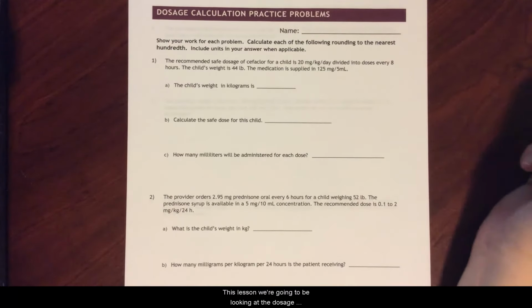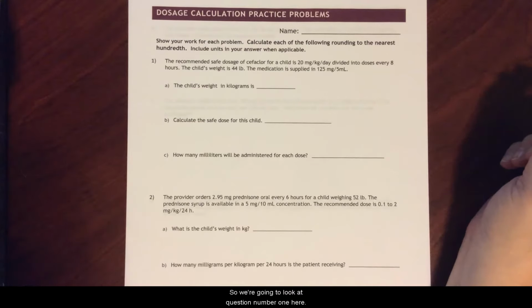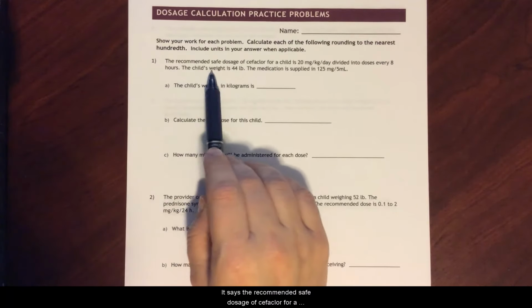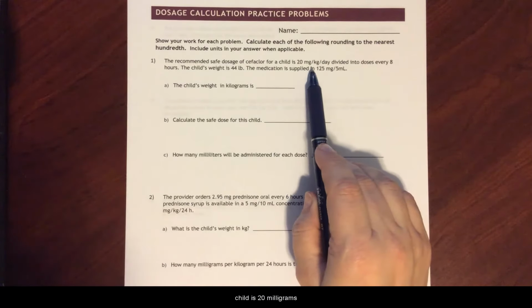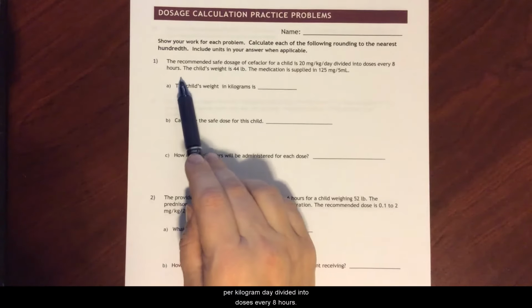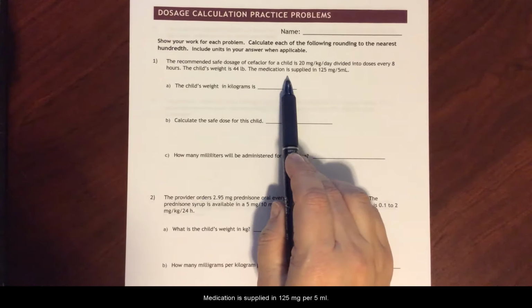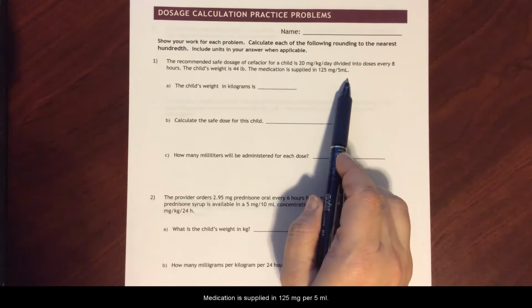For this lesson, we're going to be looking at the dosage calculation problems that are with the Unit 3 unit conversion lessons. Okay, so we're going to look at question number 1 here. It says the recommended safe dosage of cefaclor for a child is 20 milligrams per kilogram per day divided into doses every 8 hours. The child's weight is 44 pounds.